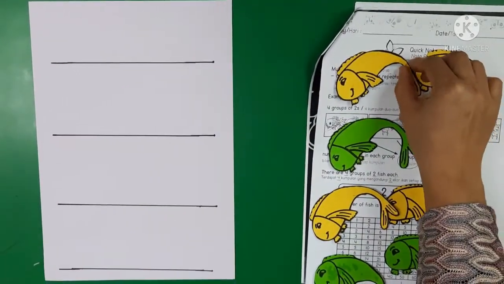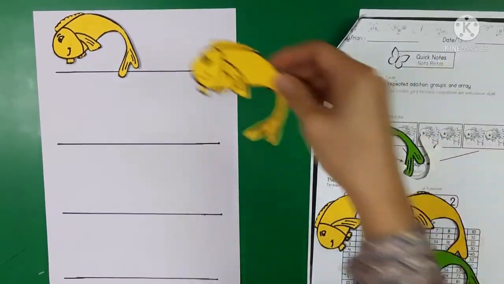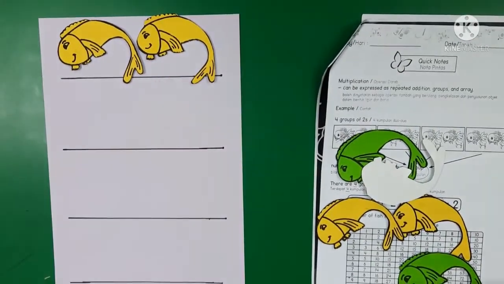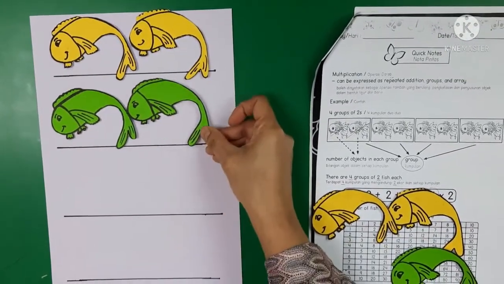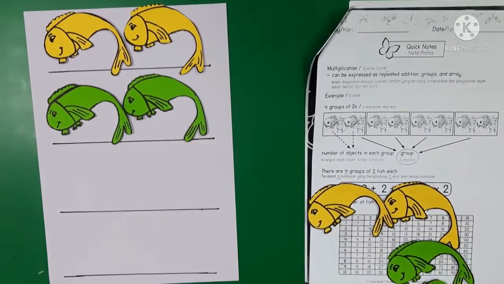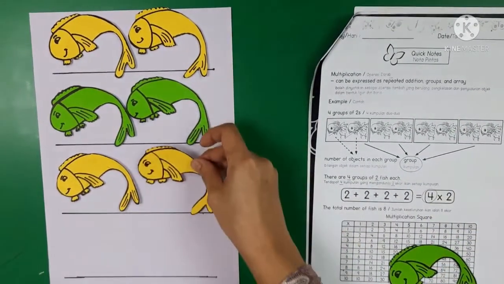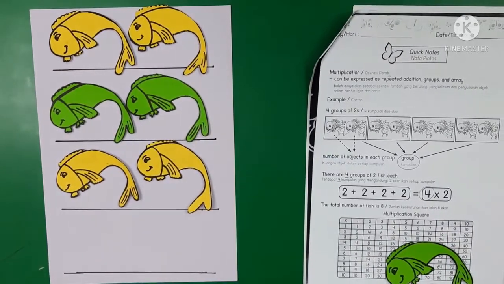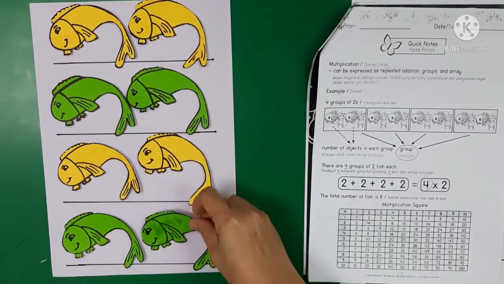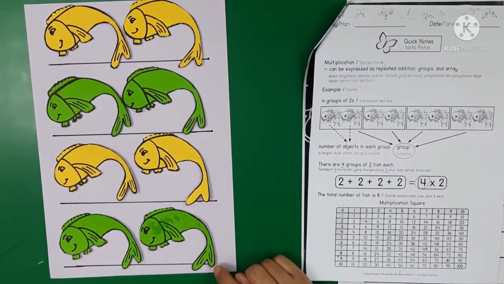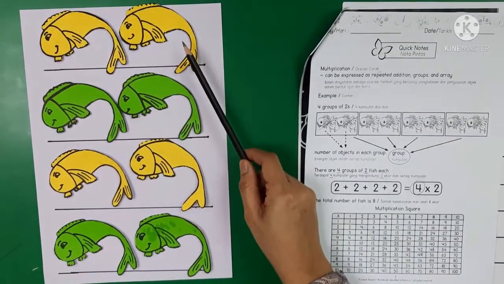There are 2 fish in each group. 1, 2. First group. 1, 2. 2 fish in the second group. 1, 2. 2 fish in the third group. 1, 2. 2 fish in the fourth group. So, there are 2 fish in each group.